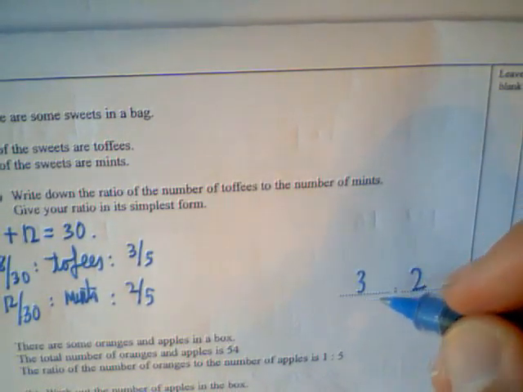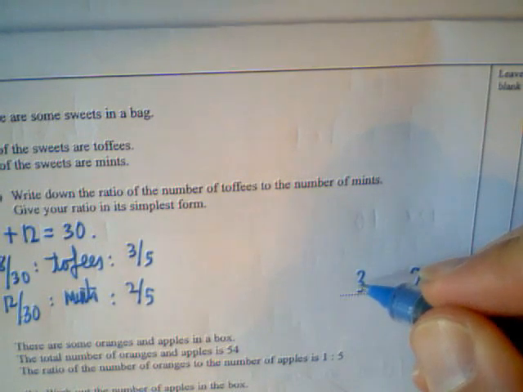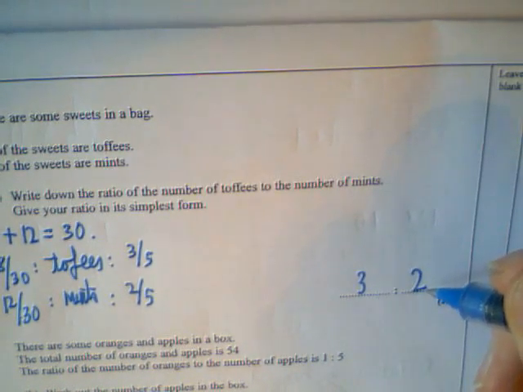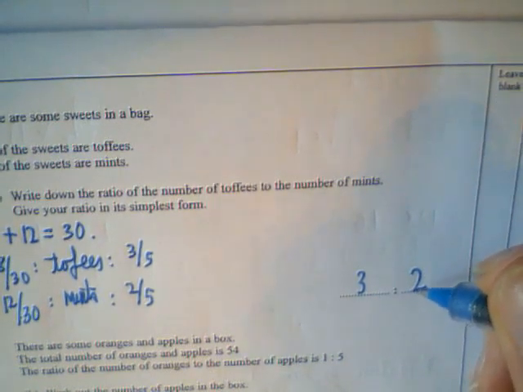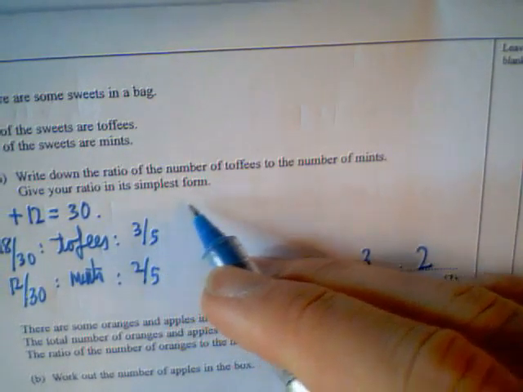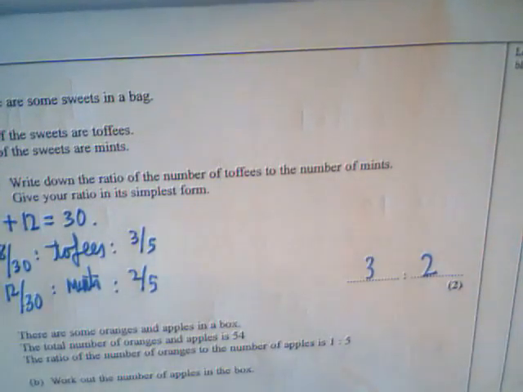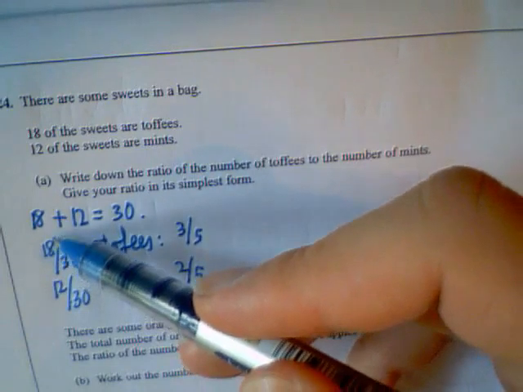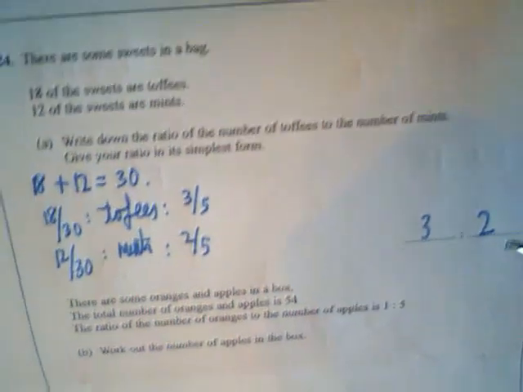3 to 2. So this is essentially saying for each 3 toffees we have 2 mints, or for each 2 mints we have 3 toffees. Okay, and the important thing is it says write our ratio in simplest form. If it wasn't asking us to write this in simplest form, we could take 18 and 12 and just put them in here.